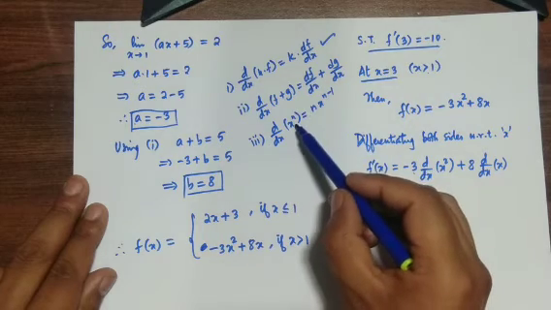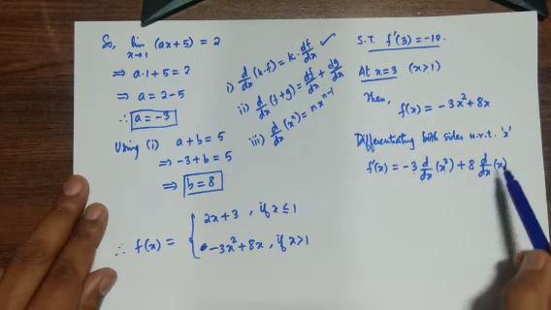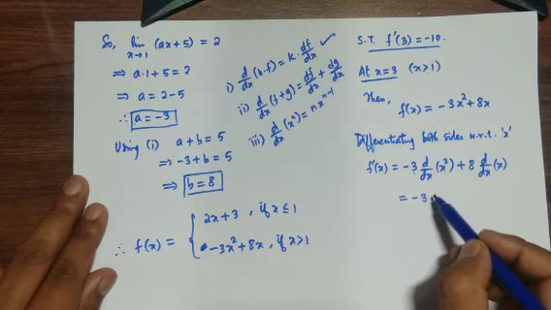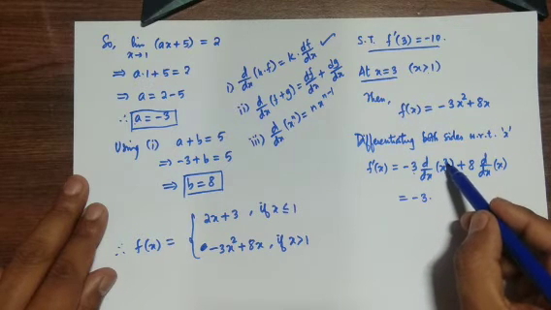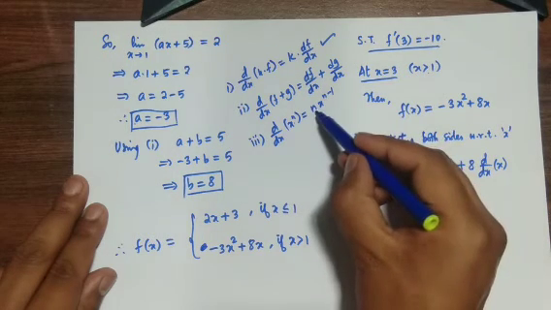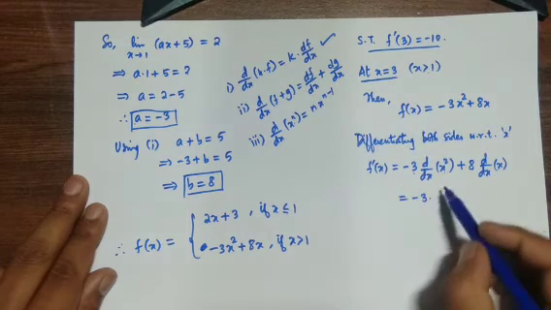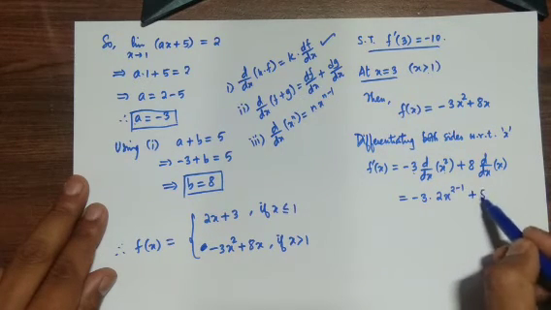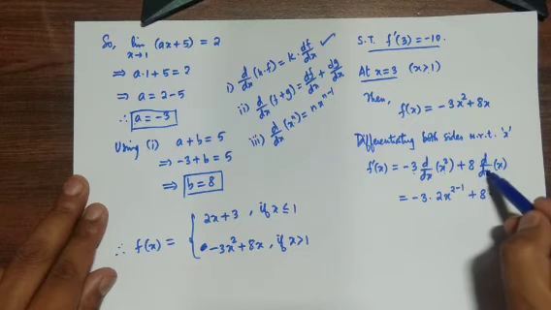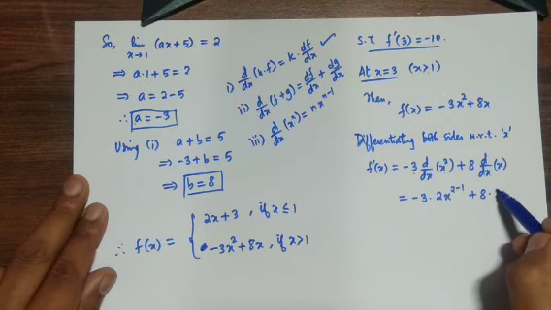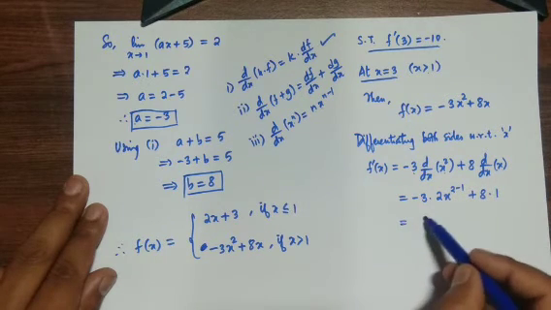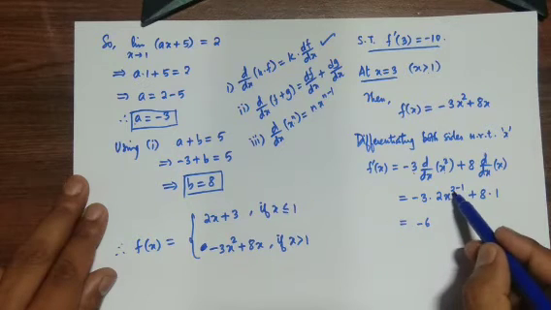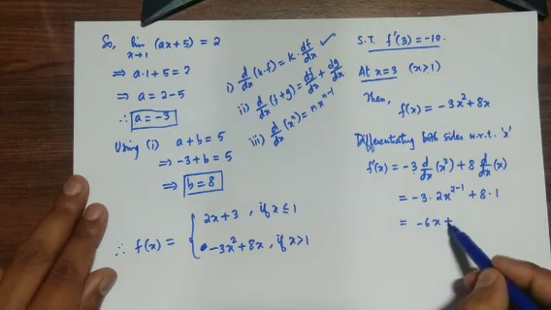And the last one, that is this one, we are going to use it now. So this can be written as minus 3. This is my n, n is equal to 2, so it will be 2 into x to the power 2 minus 1, plus 8 into, we know that d by dx of x, the derivative of x, is 1. So let us simplify this further. 2 into 3 is 6, the sign is minus, so x to the power 2 minus 1 is x, plus we have 8 here.